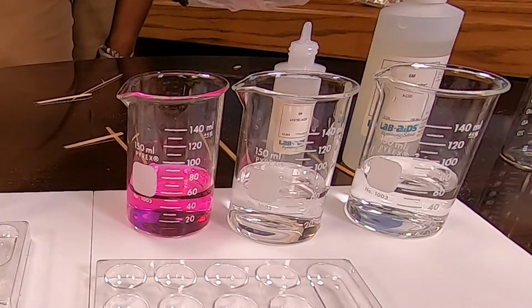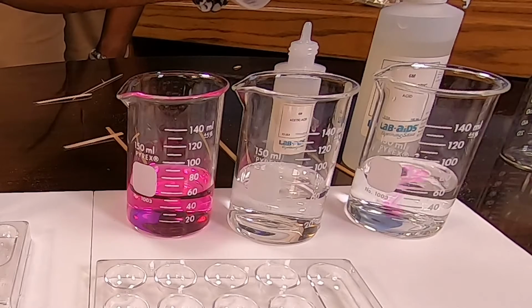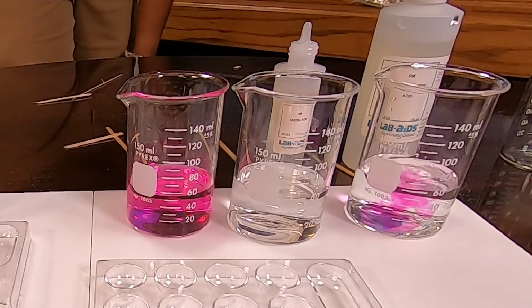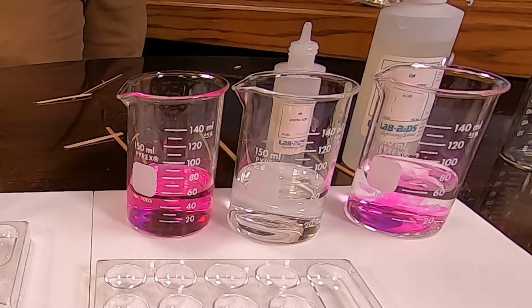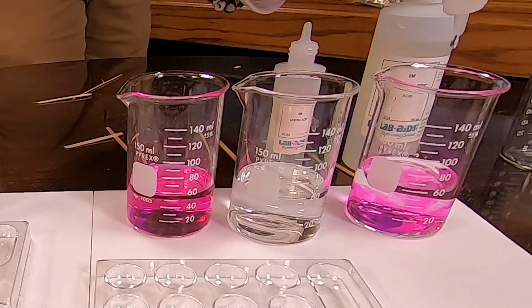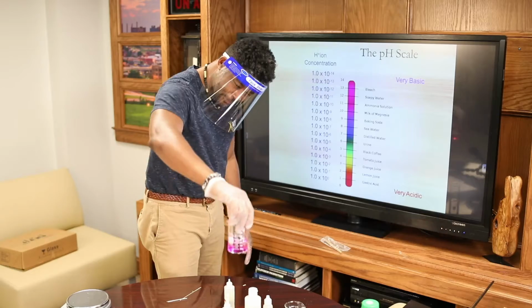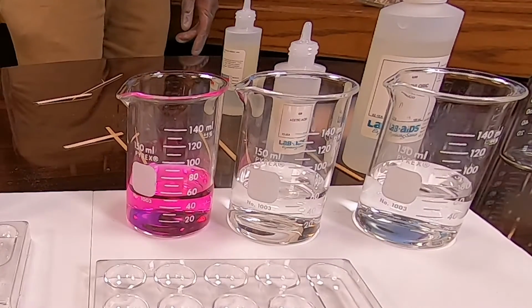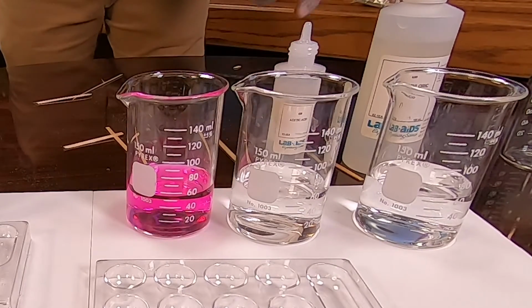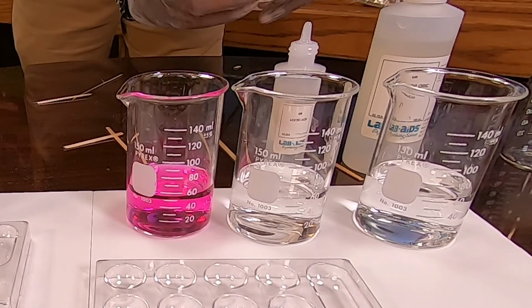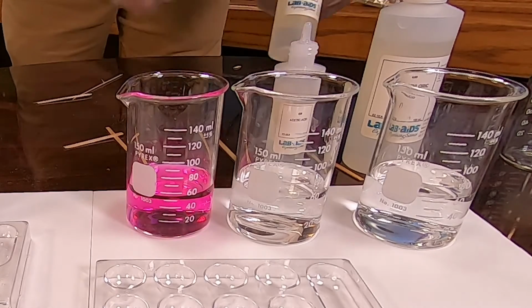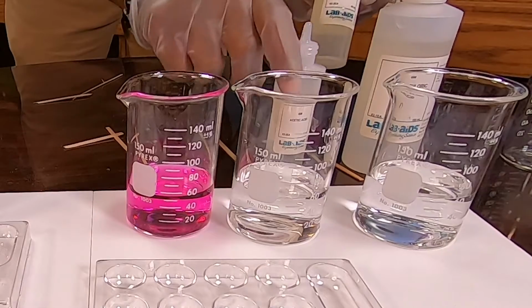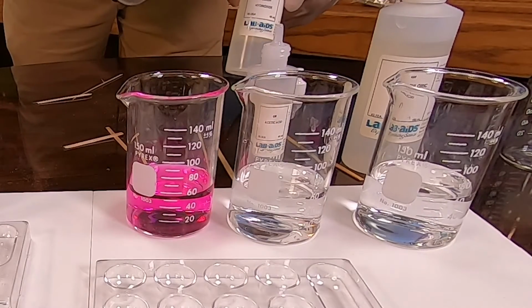Watch this. 1, 2, 3, and so on up to 30 drops. Spin it. Goes back to being clear. Basically, it's going to take more of this base to neutralize this acid than it would to neutralize this acid.